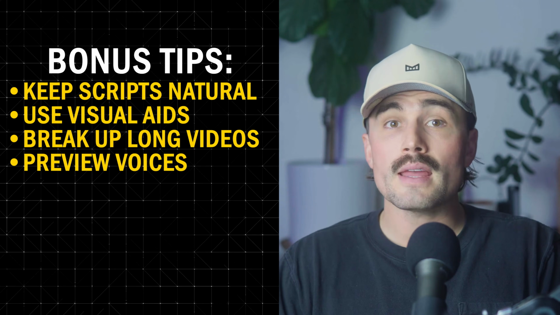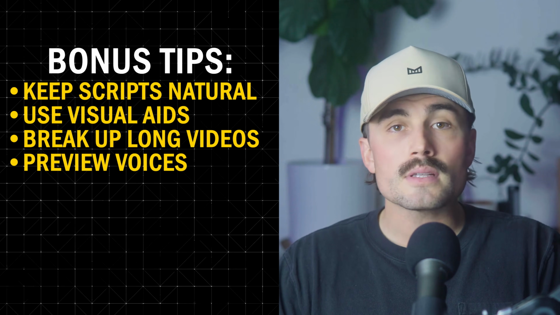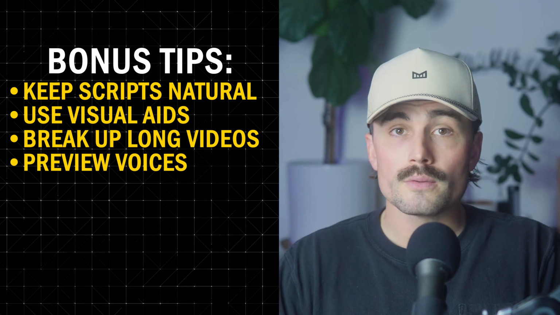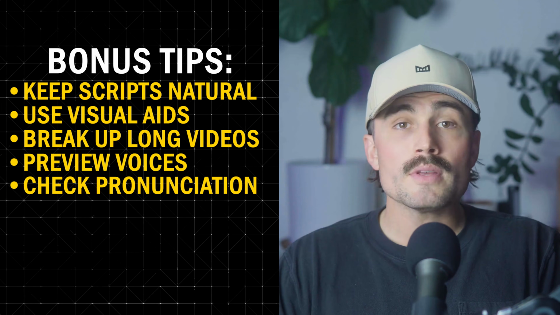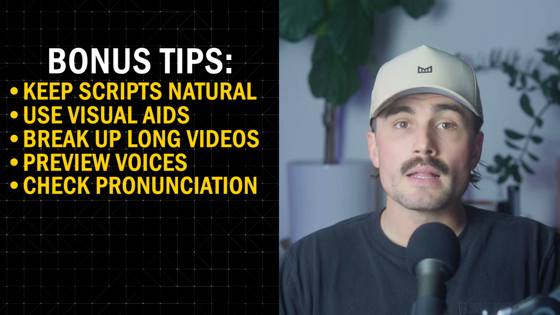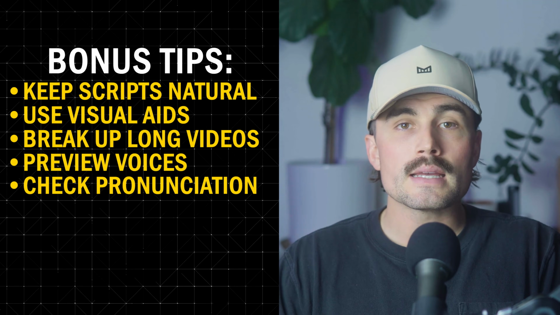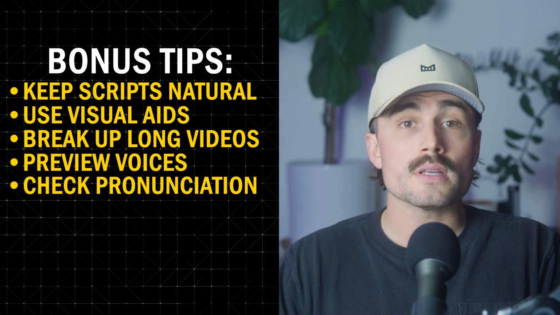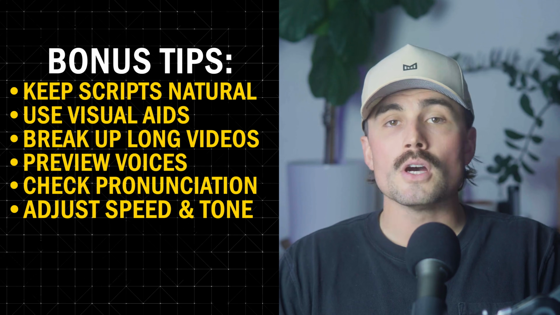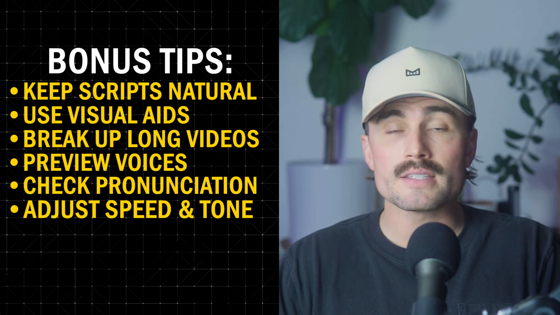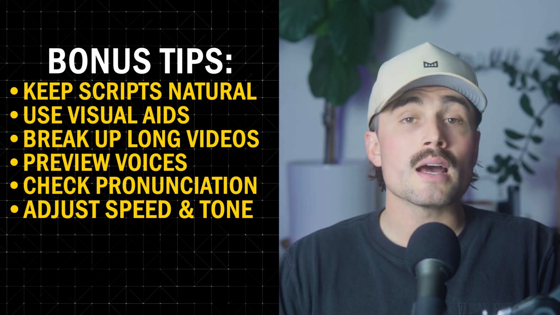Preview voices. Different voices convey different emotions, so take time to select a voice that matches your brand's tone. Check pronunciation. If the AI mispronounces a word, adjust the spelling phonetically. Many TTS systems allow you to add pronunciation to the script. Adjust speed and tone. Some voices allow you to modify speed and pitch. Lower speeds often sound more natural.